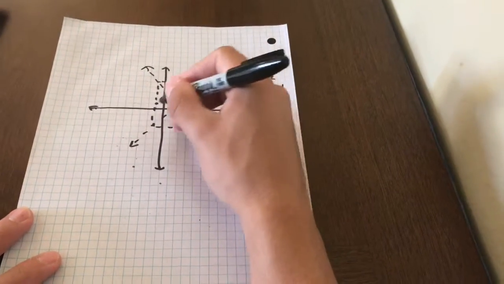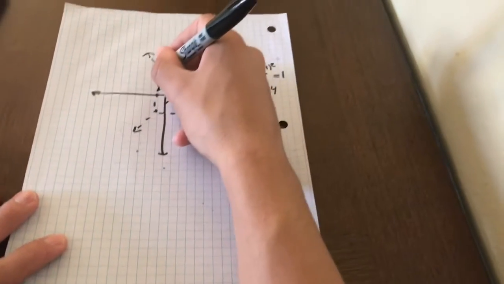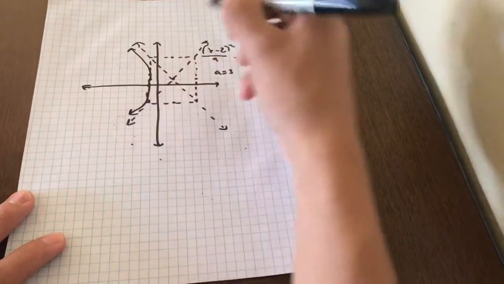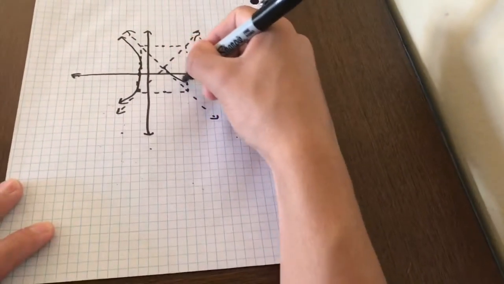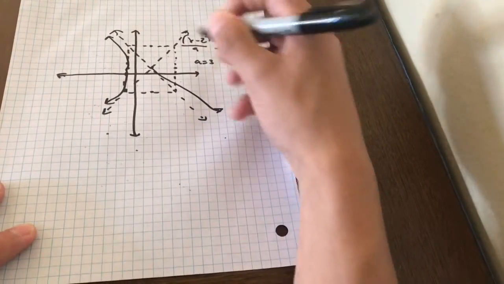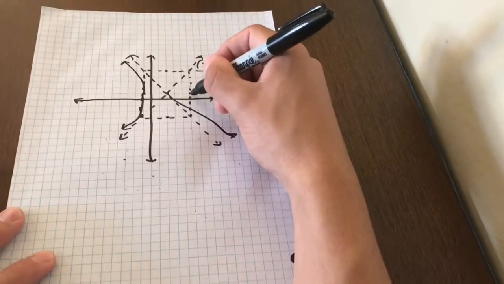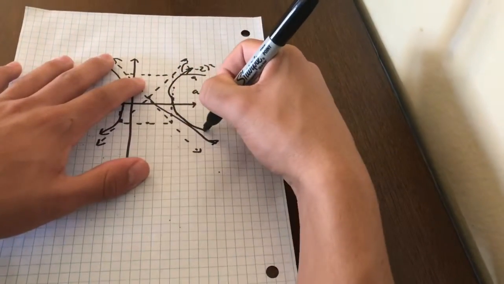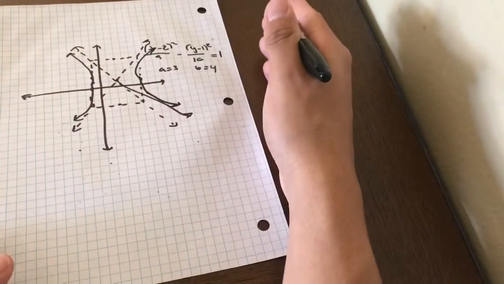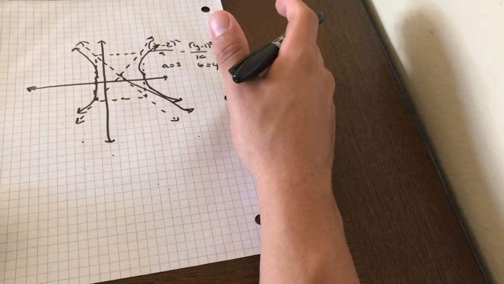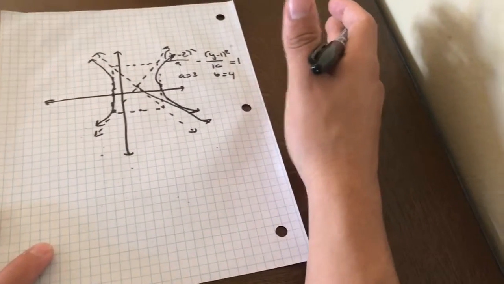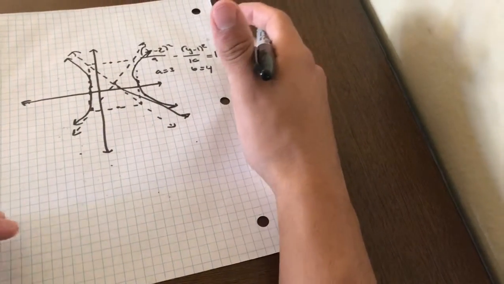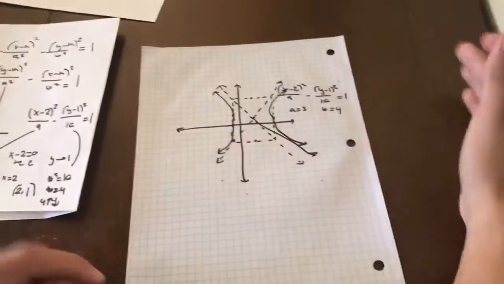Using our vertices, we start here and we just draw the asymptotes, right? Like that. There. Sorry, that was really bad. So it looks something just like that. I know it's a little bit sloppy, but you get the idea. Just remember, start with what they give you, and then work your way towards the problem. So that's how your graph is going to look.